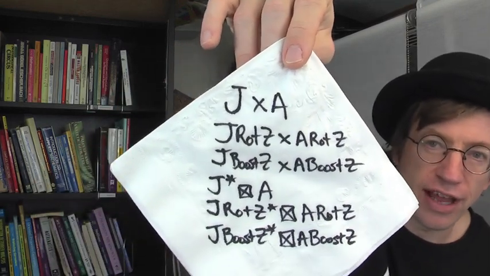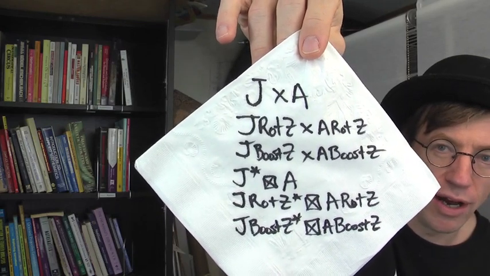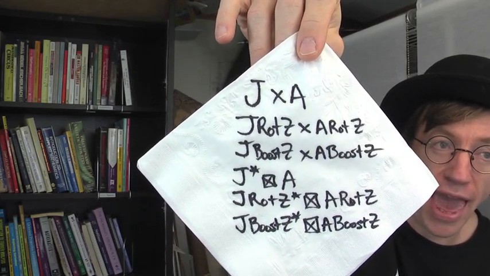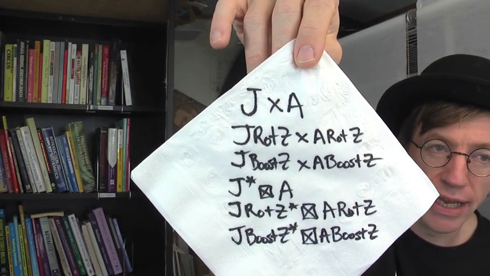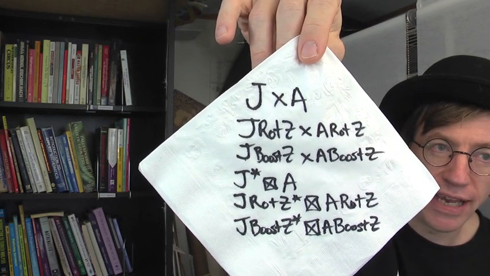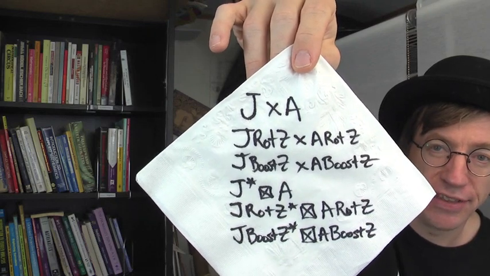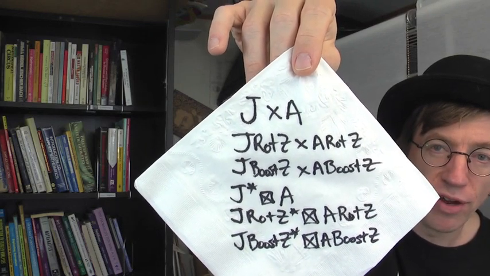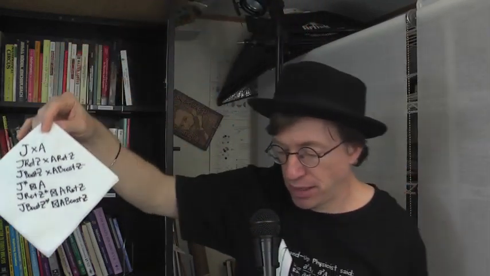So I knew, just as an example, that all of the first elements of these guys are going to be the same. So if I just take J and the quaternion product with A, or I rotate both J and A, or if I boost both the J and the A, or if I take this hypercomplex product and take a conjugate in there, every single one of those 6 has to be the same.